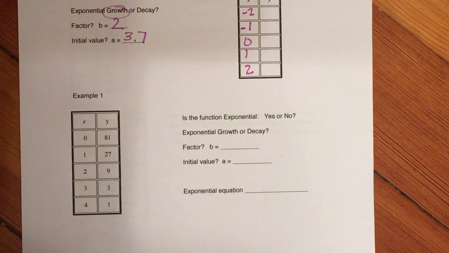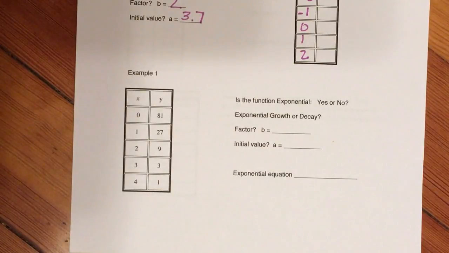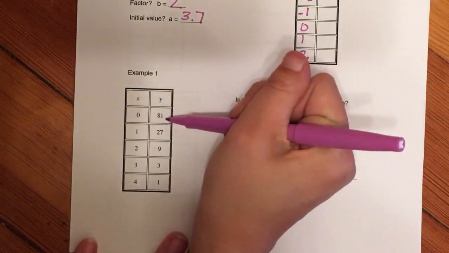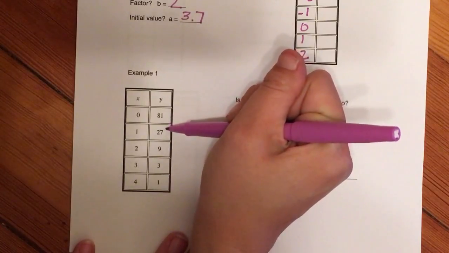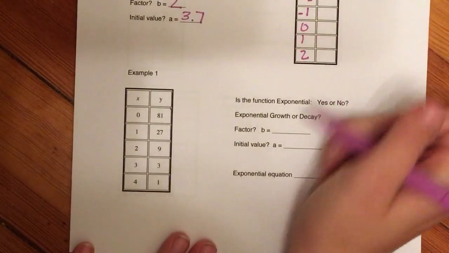Example 1. Is the function exponential? Well, how do you tell that a function is exponential? So if we're looking at this right here, how do we tell that a function is exponential just from a table? Well, if it is being divided or multiplied by the same number every time, then it is exponential.